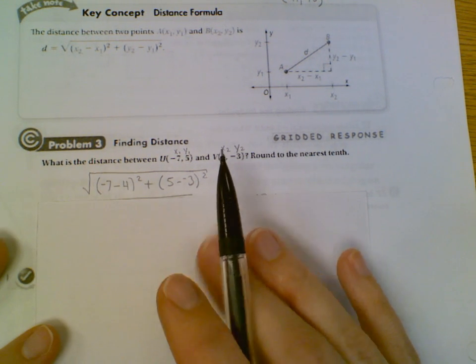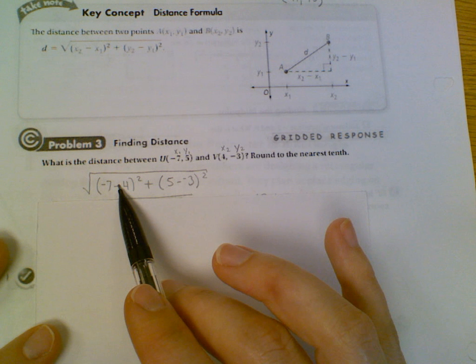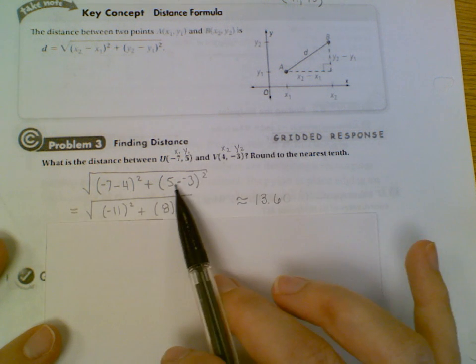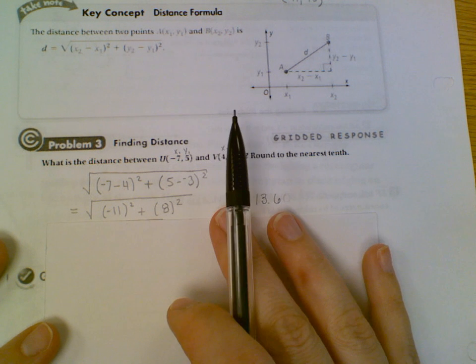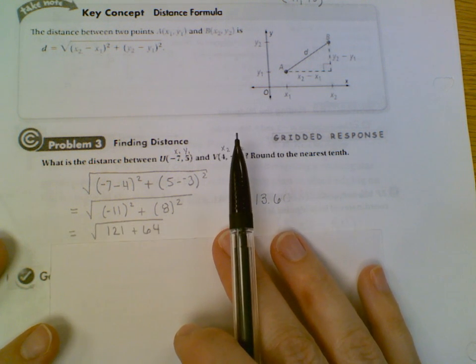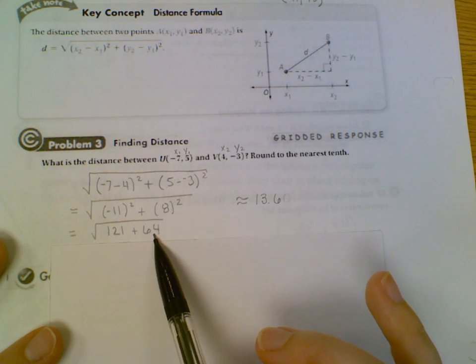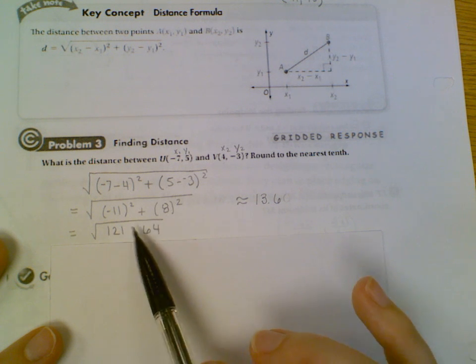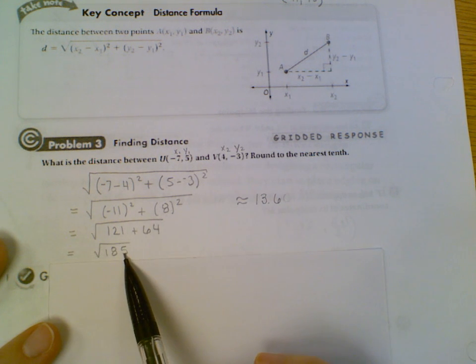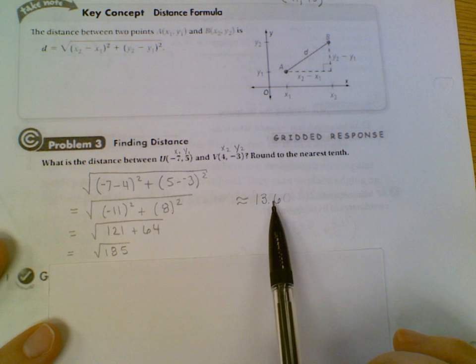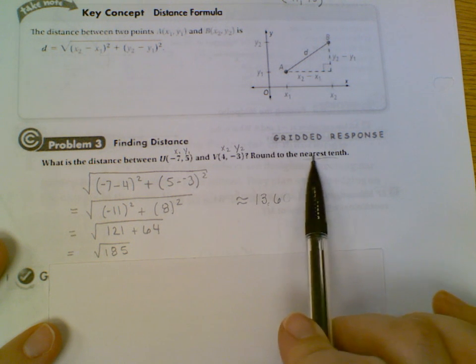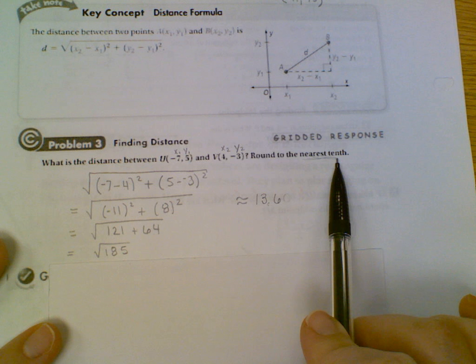So now I compute correctly. Negative 7 minus 4 is negative 11. 5 minus negative 3 is 8. Next order of operations would be squaring those, so I would get 121 and 64. Next operation would be adding, so I would have the square root of 185. And then last I would do the square root and round to the nearest tenth. So that means I'm going to round this to 13.6.